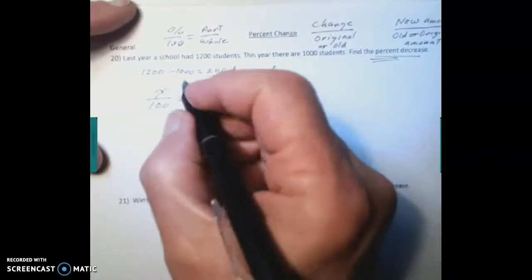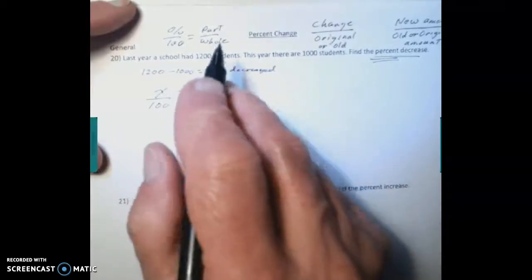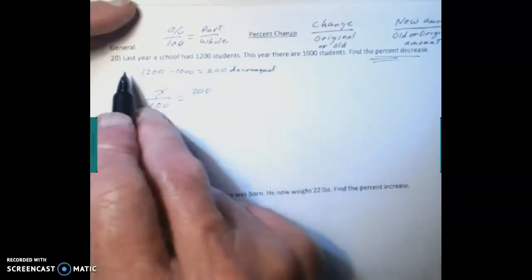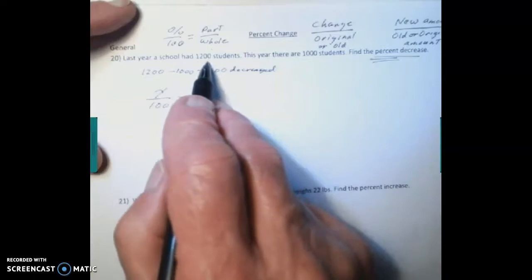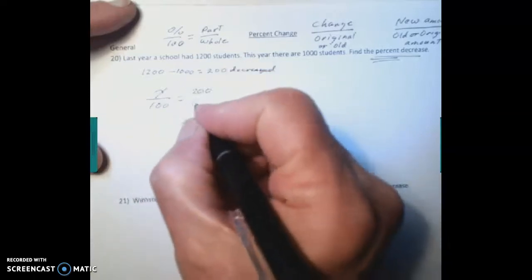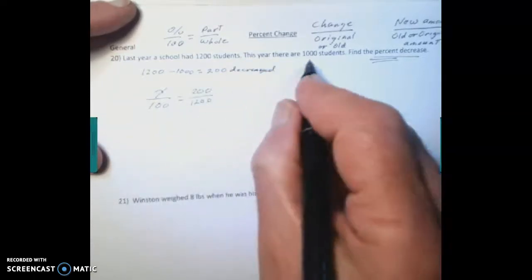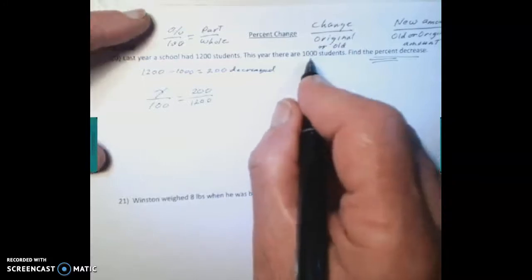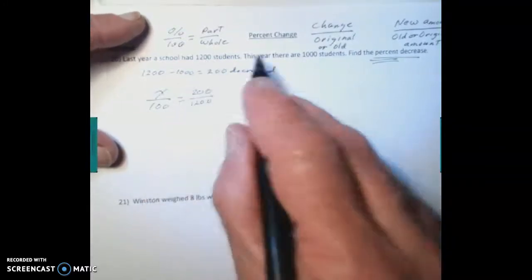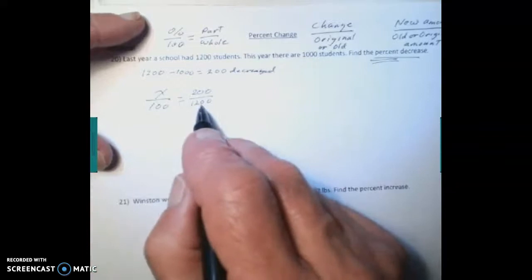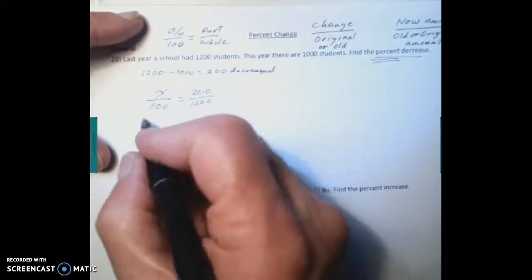The change is 200. The original amount was that they started at 1,200 and now they're at 1,000, so that's the new amount. It changed by decreasing by 200. Yes, this is the original amount, so cross multiply.